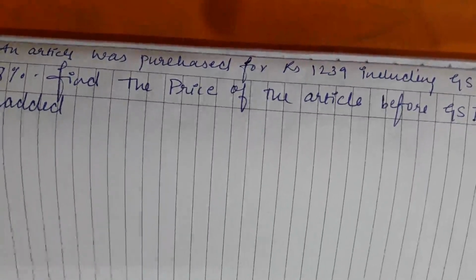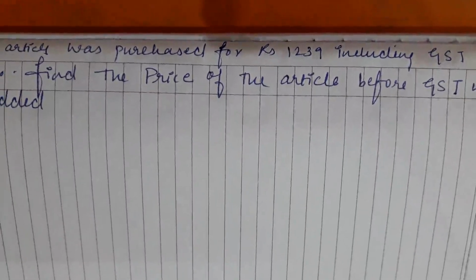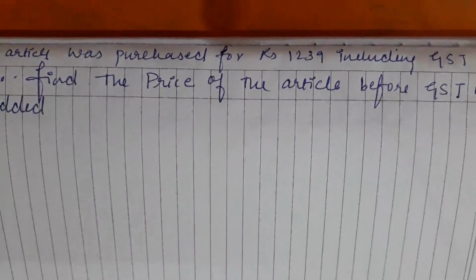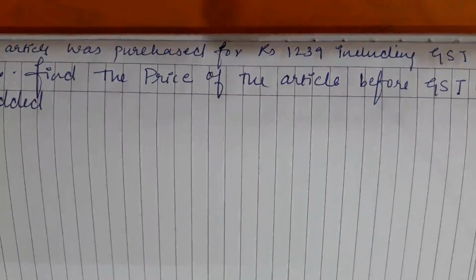the answer. So with this your chapter is finished, because we are not going to solve exercise 8.3, that is not in your syllabus. So with this the chapter is finished.